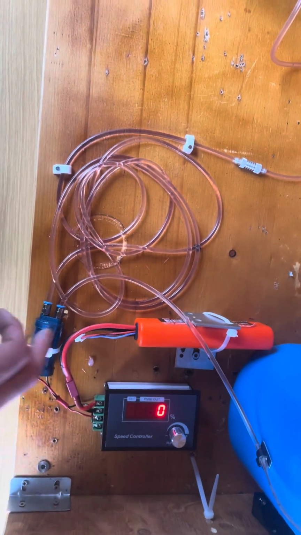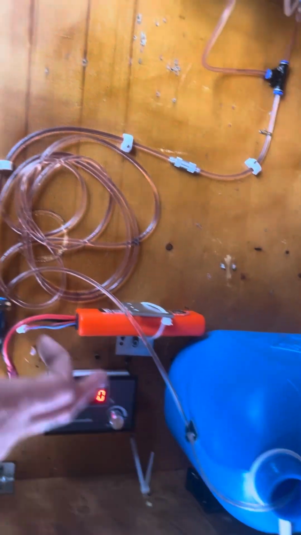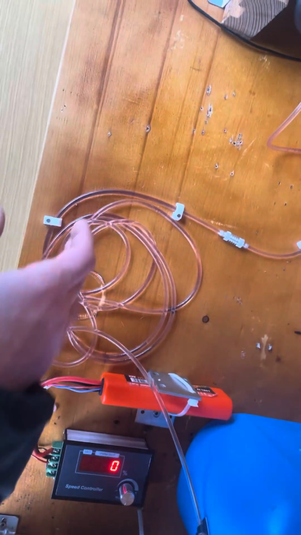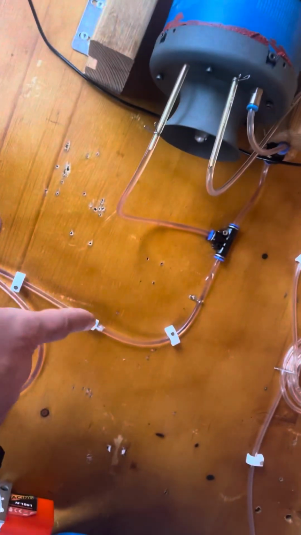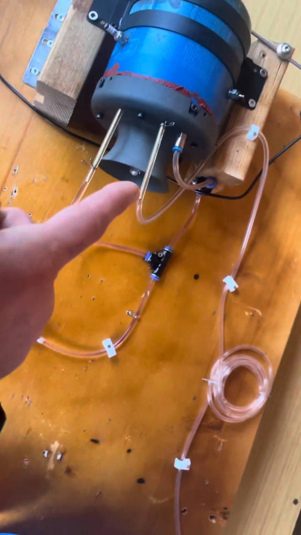So the pump gets the power from the battery. From the one side it takes fuel, it pumps it through the line, which is probably too long, through the filter, through the T-piece, into the main line and the oil line, and here's the gas line.